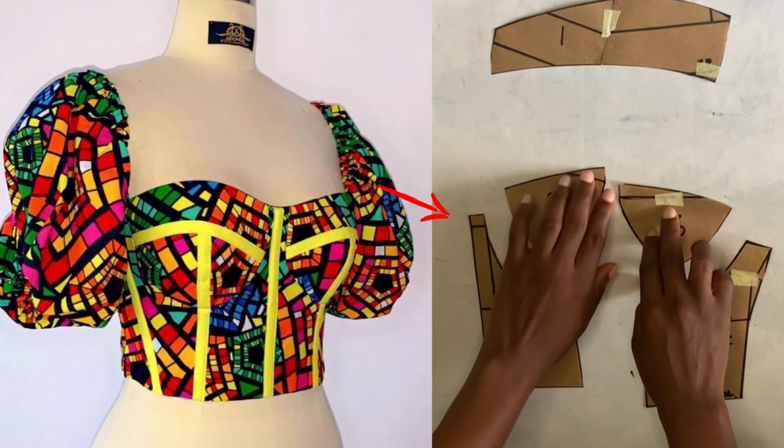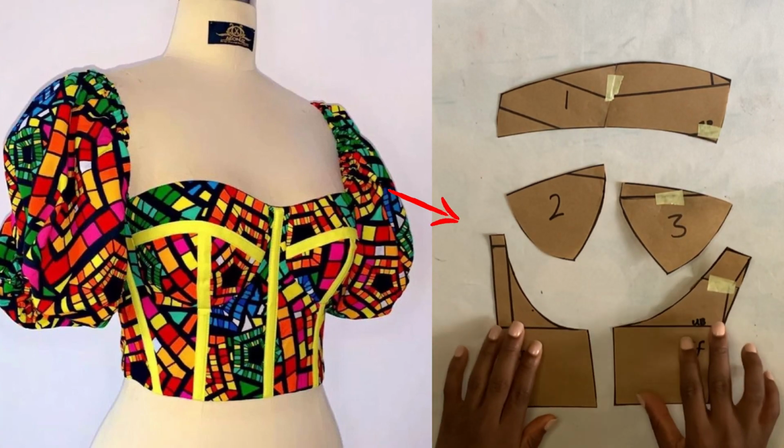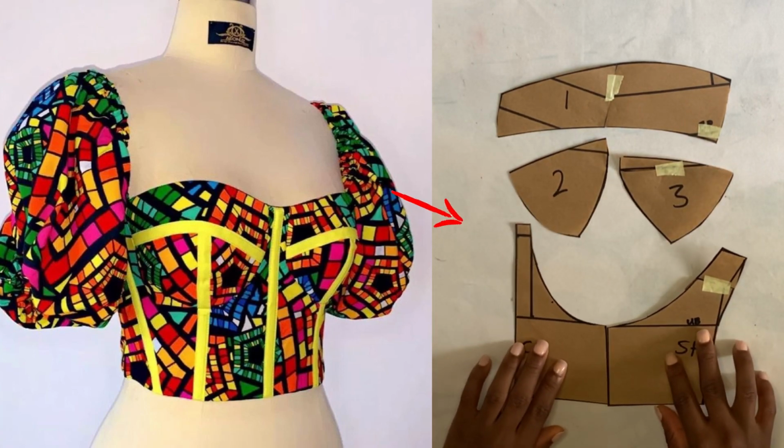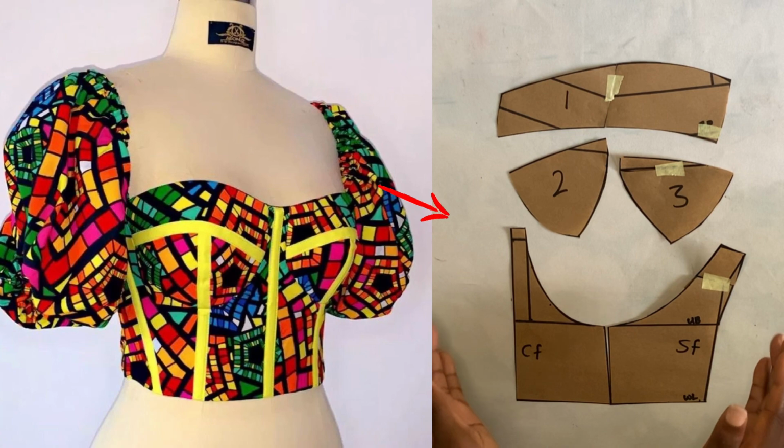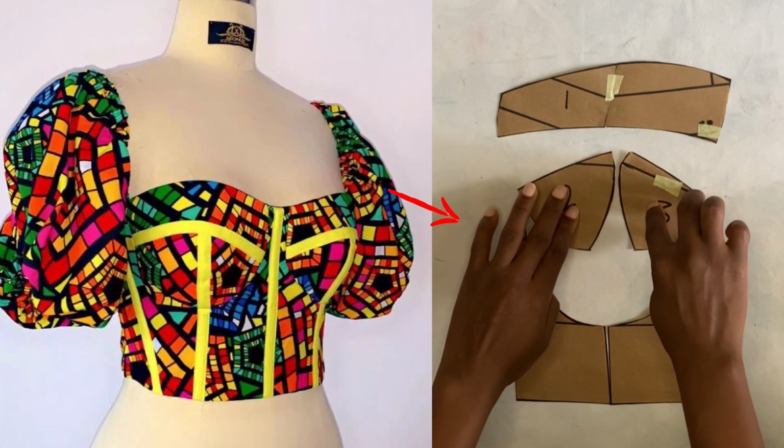Today I'm going to be sharing with you guys how to draft a three-part corset pattern using the bodice block. If that's something you are interested in, then keep watching and let's go straight to this video.